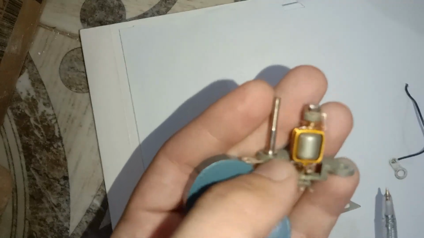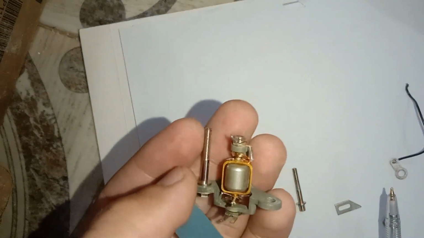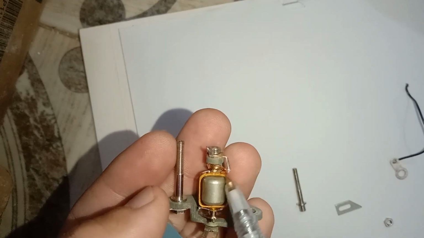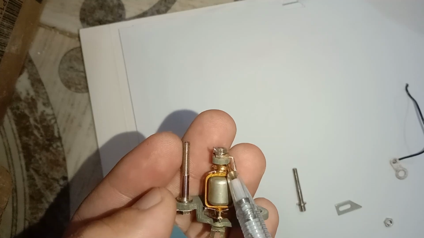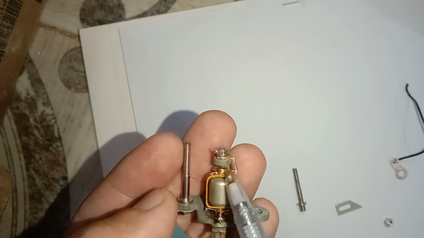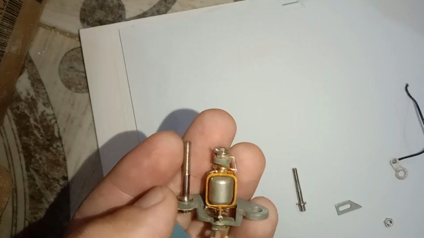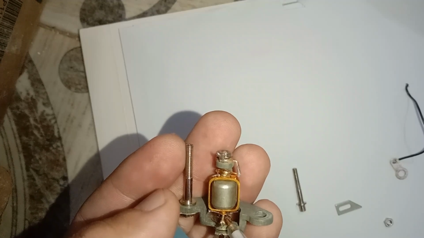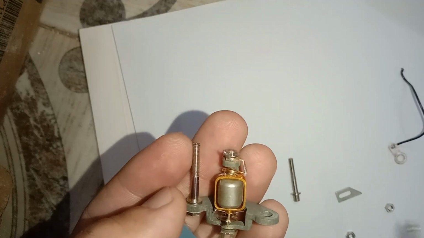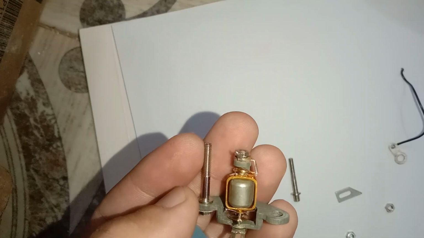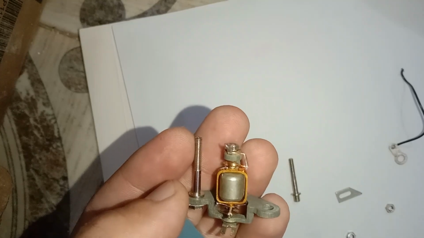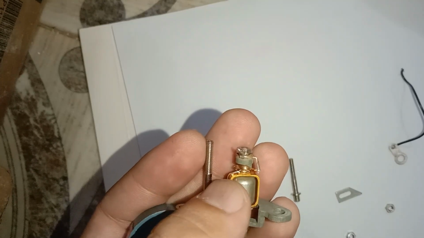If we look carefully, in the upper part of this coil we have a spring-like shape. We have this spring, and similarly at the lower part of the coil we have this spring. So what is the function of these springs attached on both sides of this coil?